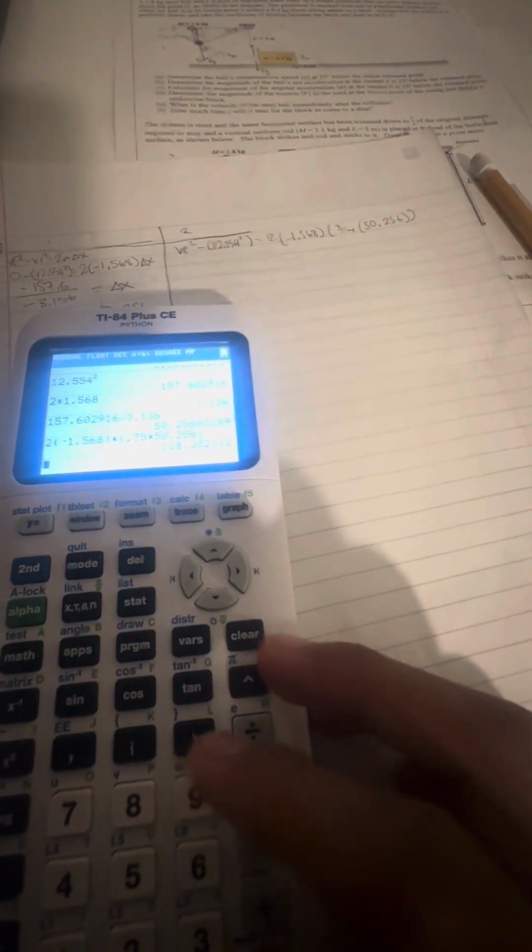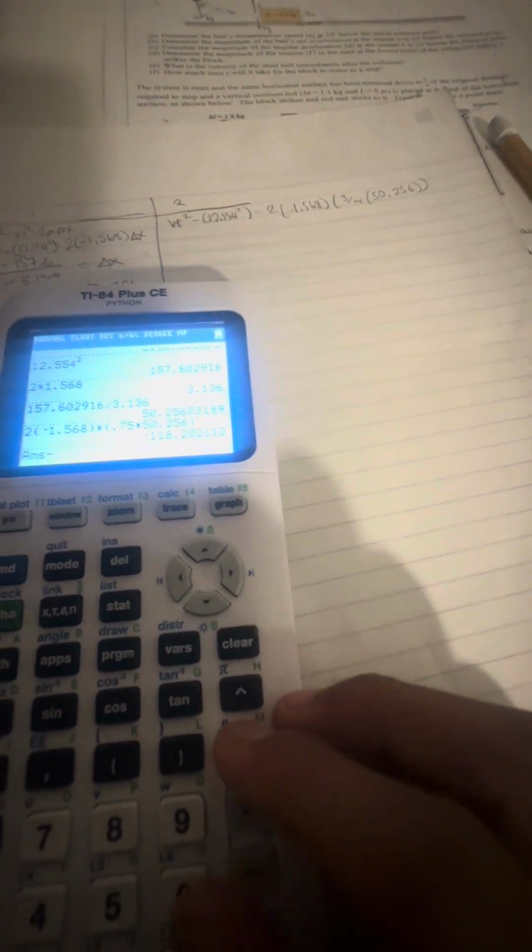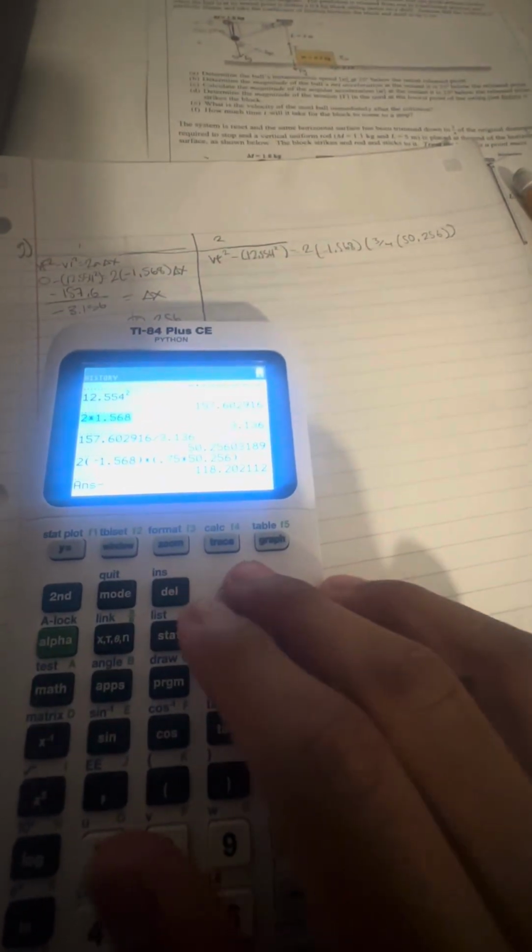So it's going to be 2 times negative 1.568 times 3/4 times 50.256 plus 12.554 squared.